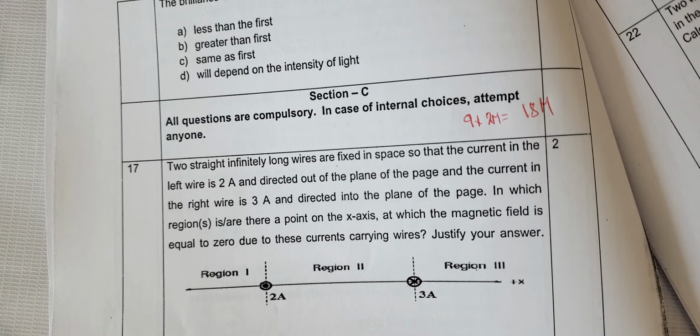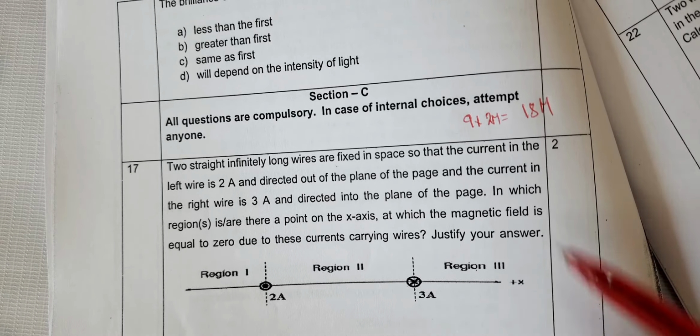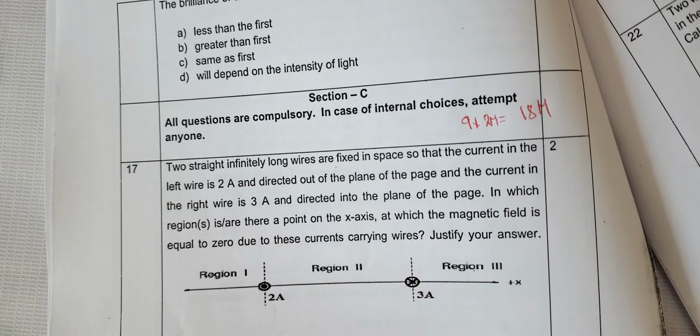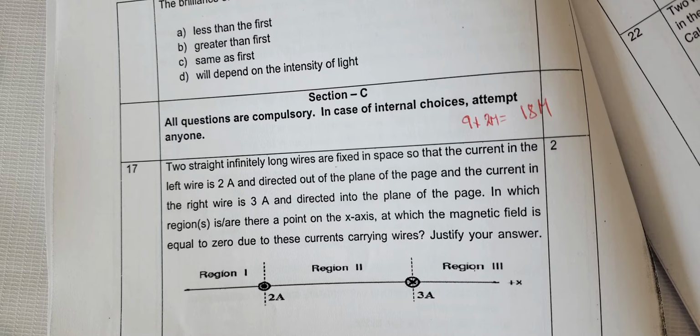If you talk about time, the happiest thing in this paper is that you were provided with 3 hours of time. It's a very, very comfortable thing that is provided to the students now. 9 into 2 marks, 18 marks. Here you can see short answer question type, which means you need to give some reason and explanation to every question you are writing.